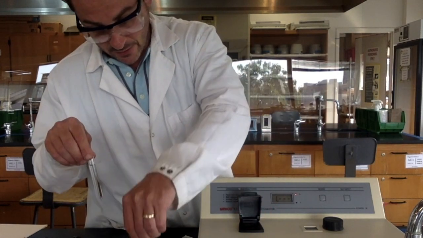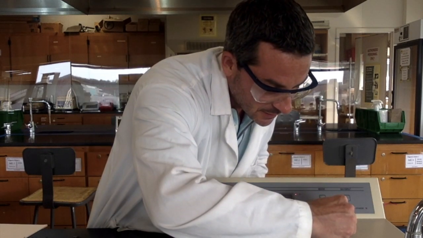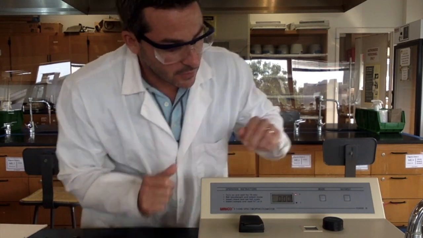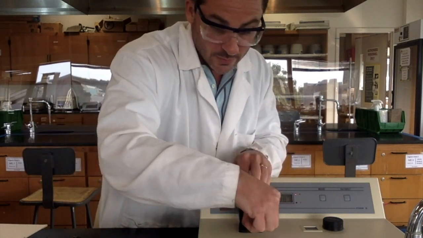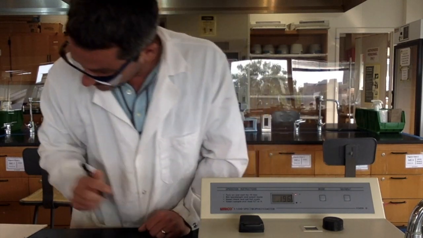Notice I grab the cuvettes by the top. I don't have to worry about constantly cleaning them because I'm not getting them dirty. So eventually, once I get all these done, I'm going to have a data table that has all these different wavelengths and their absorbances, and then I'm going to use Excel to plot those.